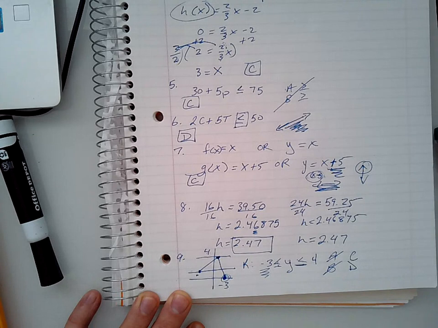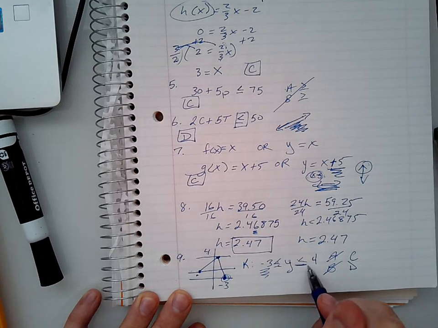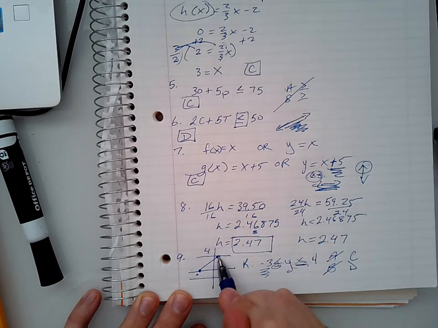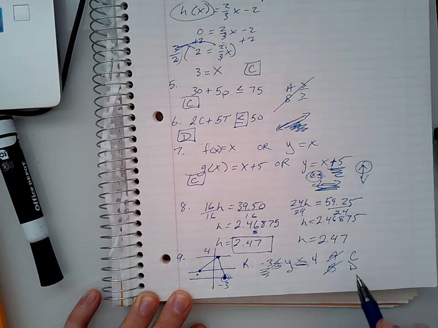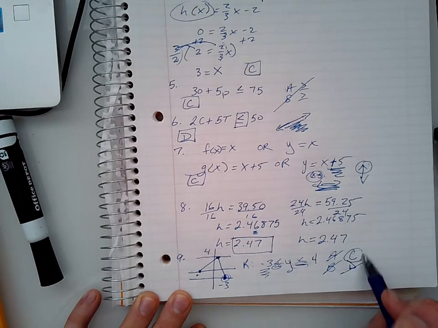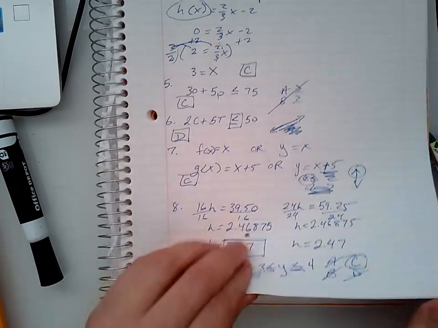D says the range of the function is all real numbers greater than -3 and less than +4. All it did was get rid of the or equal to sign, but that's super valuable. We know that it is or equal to because they're both closed dots. So D's out of the question. C is correct.